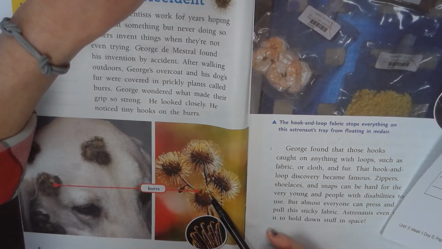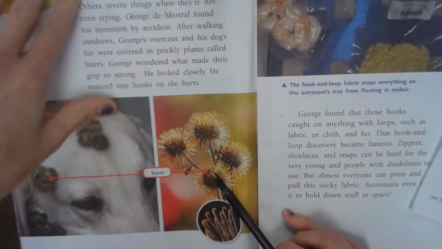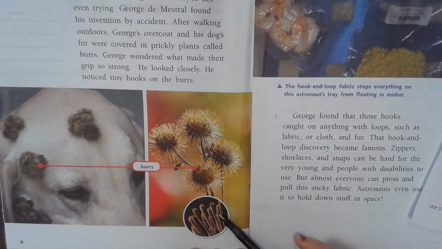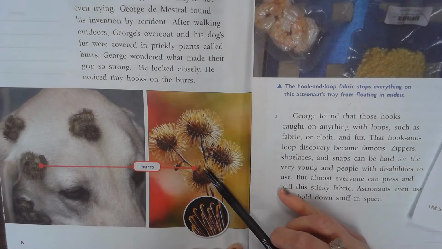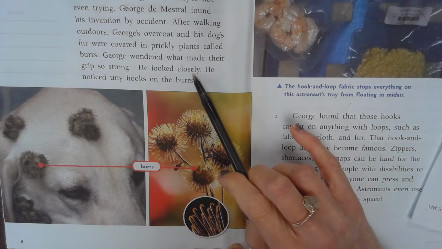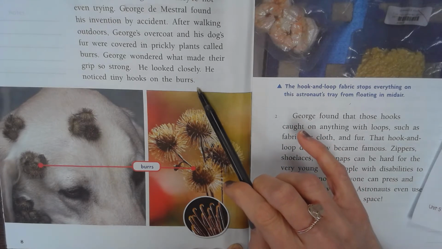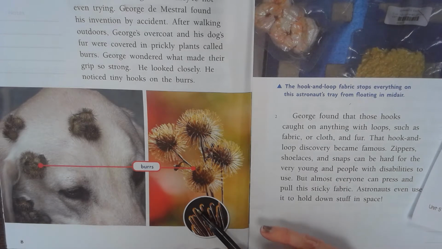And down here on the smaller photograph, this is called an inset. In an inset photograph, they are showing a very close-up view of the burr. And do you see how it has this little hook feature? So in our text, it said he looked closely and he noticed tiny hooks in the burrs. So here they're showing us what these tiny hooks look like.